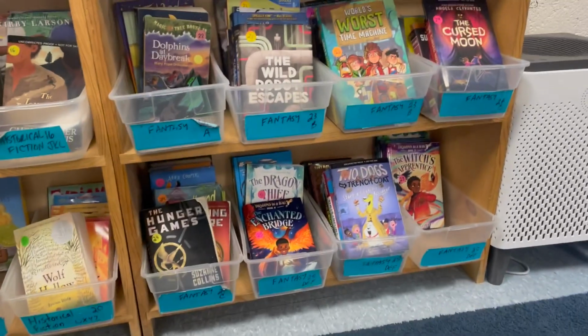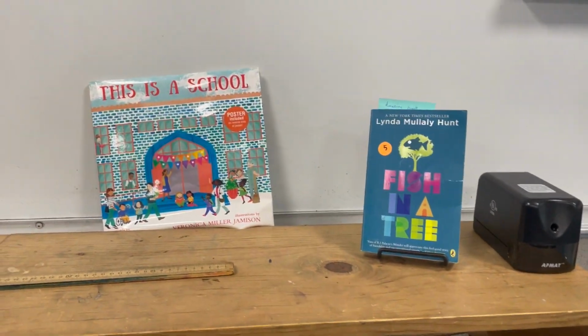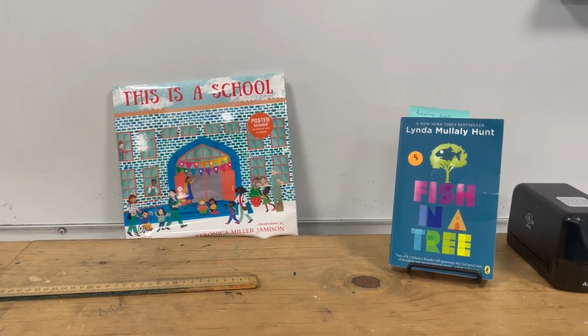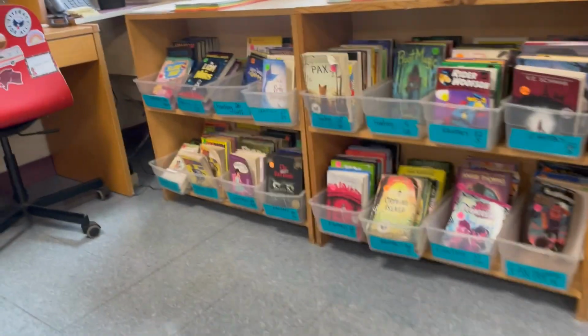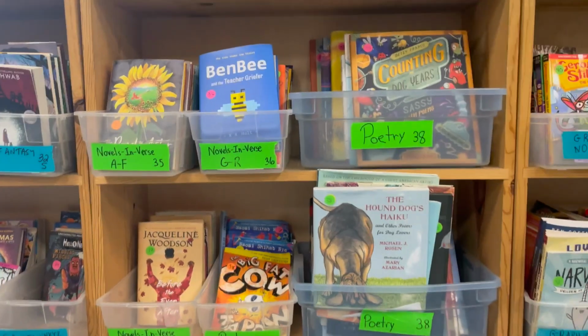Then we have fantasy, author last name. You can see our read aloud right here. Currently reading Fish in a Tree. Our very first day read aloud is This Is a School. We come around over to here. Fantasy continues by author last name. Then we get over here into poetry.